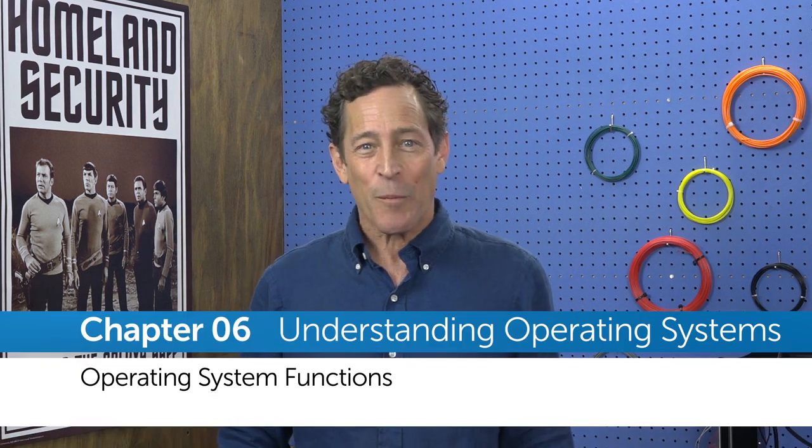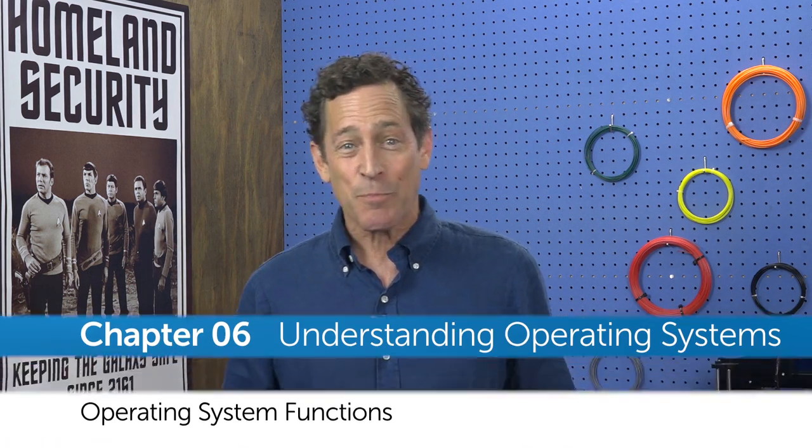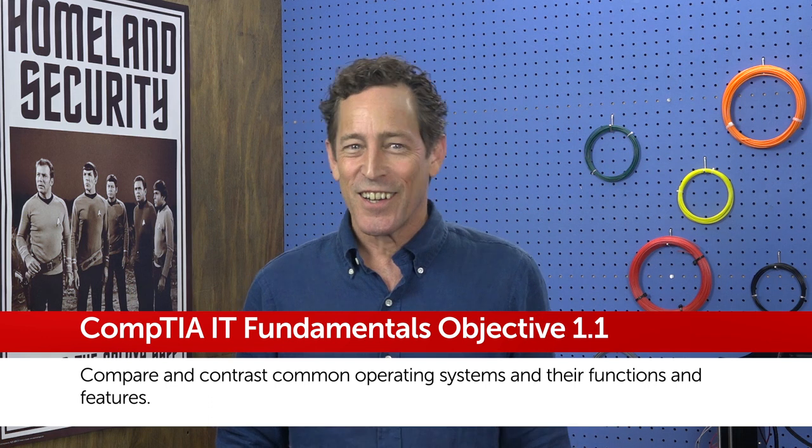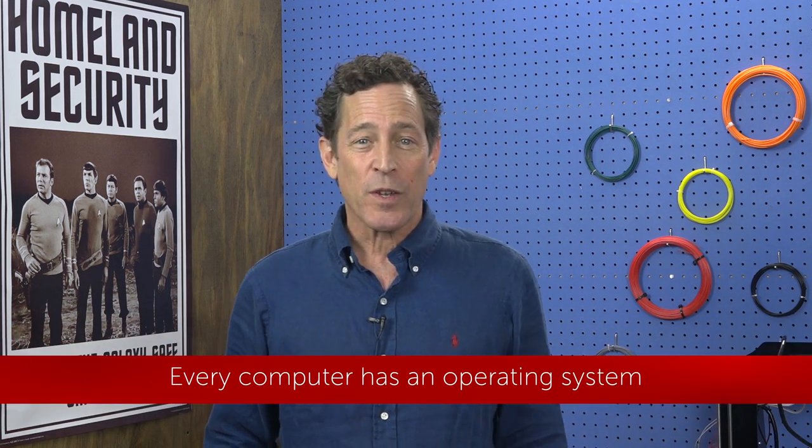Let's state what we know so far. 1. Computing devices come in all shapes and sizes, from handheld to desktop, from gas pumps to supermarket checkout machines. 2. Every computing device has an operating system. When it comes to personal computing devices, we have Windows, Mac OS, Chrome OS, Linux, iOS, Android, and Windows Phone.